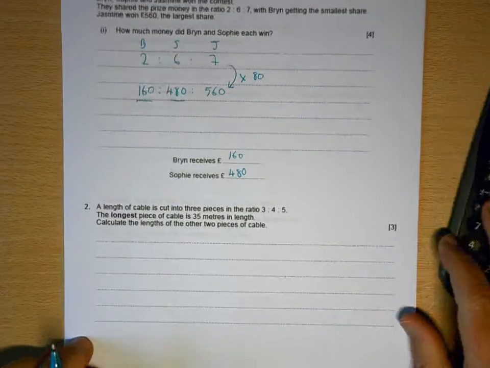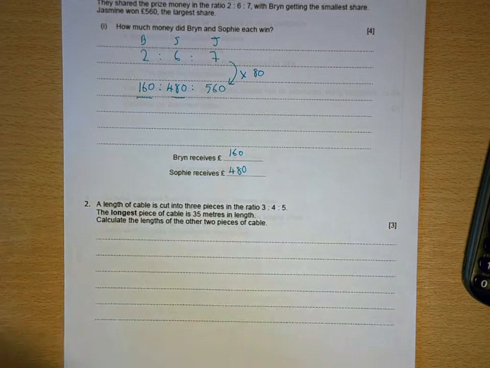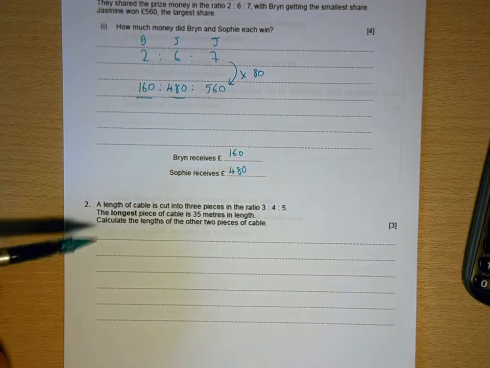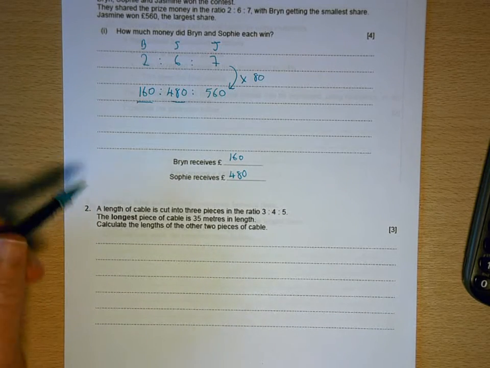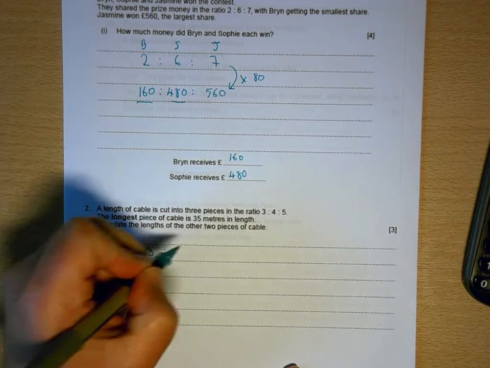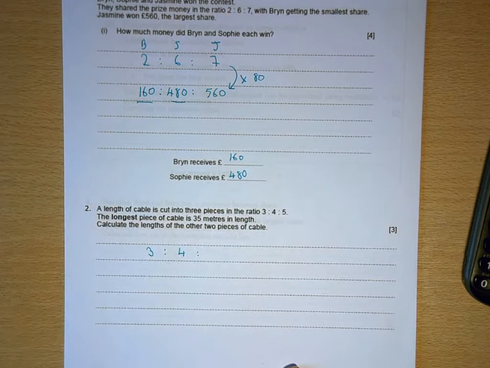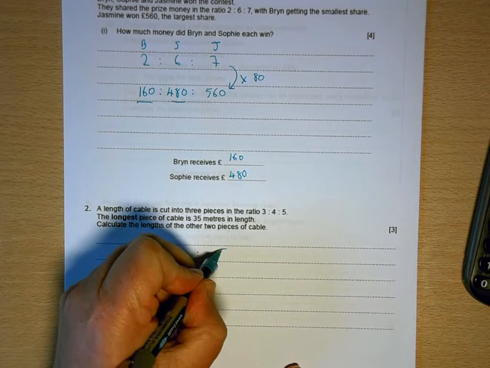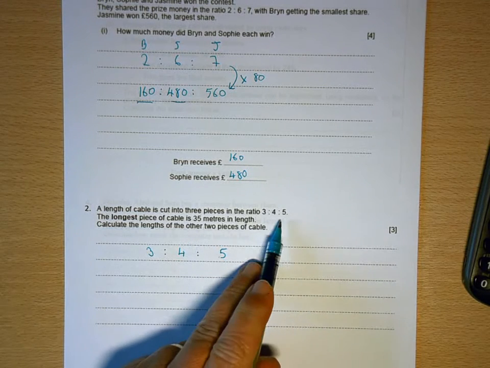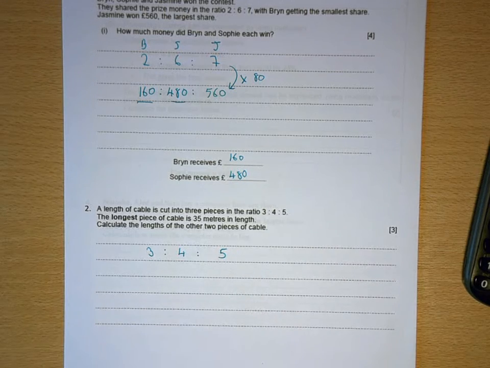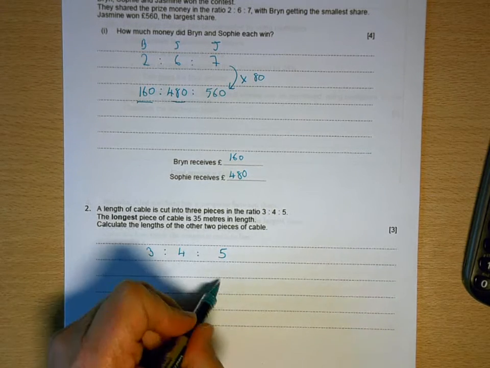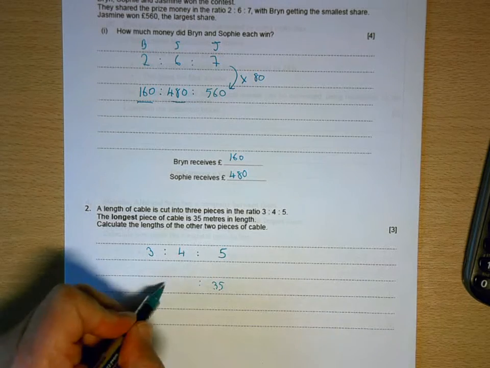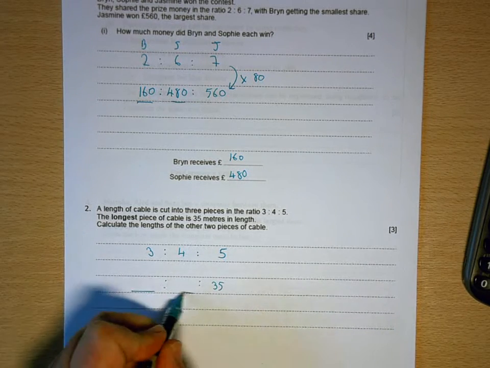Question 2. A length of cable is cut into 3 pieces in the ratio of 3 to 4 to 5. The longest piece of the cable is 35 meters in length. Calculate the lengths of the other 2 pieces. So the same approach as with the previous one, in that they're not giving us the total length of the cable. They're telling us that the longest length, which is going to be 5 parts of the cable, is actually 35 meters, and what we have to do is work out the others.